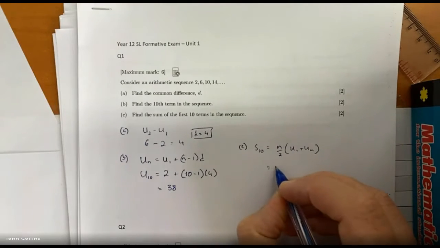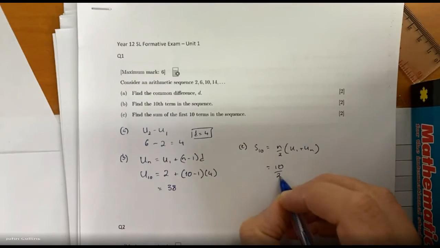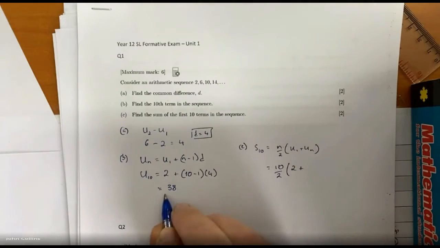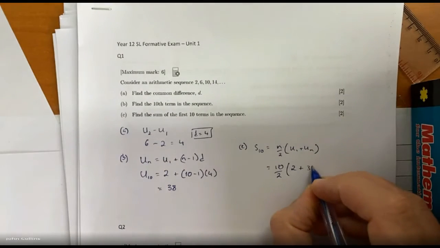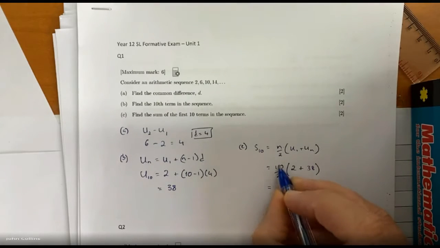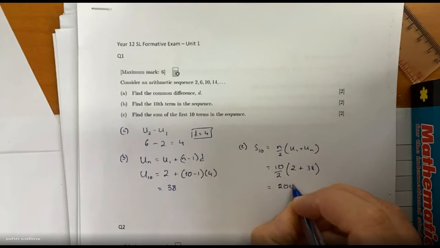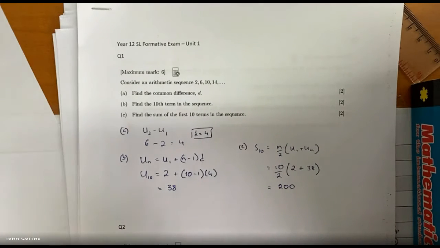So the sum of 10 terms is 10 over 2. The first term we know to be 2. The last term is 38 because it is the 10th. So we get 5 times 40, which is 200. That was all supposed to be done without the calculator, so hopefully you're able to do those calculations without the calculator.